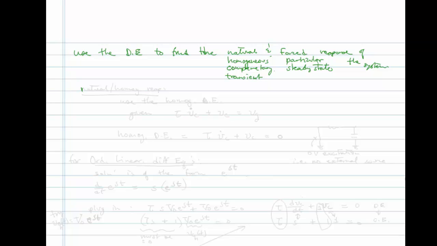To find the natural, or homogeneous, response, we need to use the homogeneous differential equation. So, given our system from our example, we have RC, which I'm going to call tau, times the derivative of the capacitor voltage plus the capacitor voltage is equal to Vg. The homogeneous differential equation is the same differential equation but with the right side set to 0.